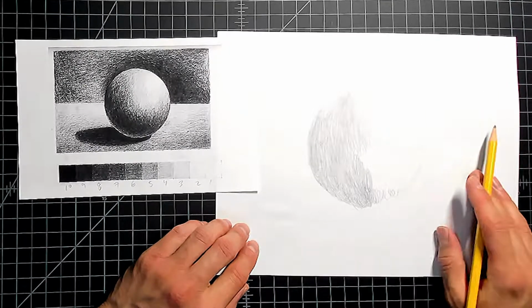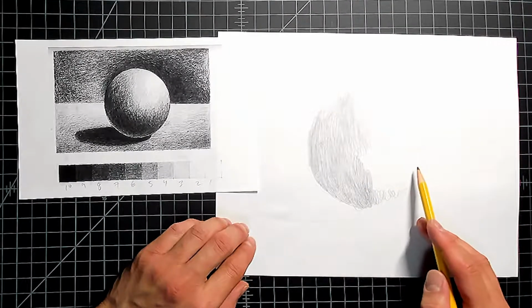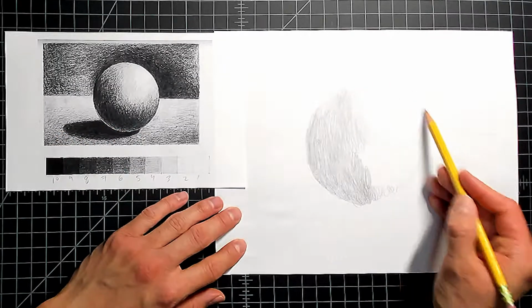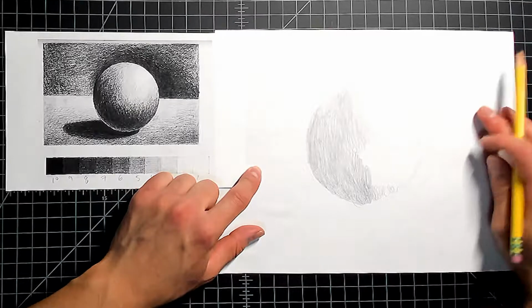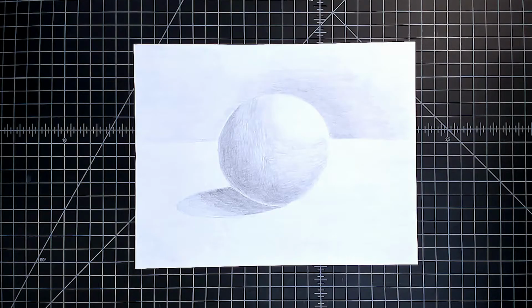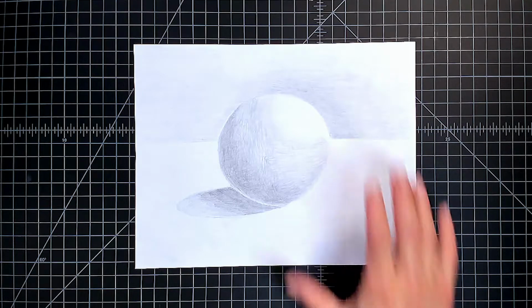So you would just keep working on this. You would keep adding some more graphite, add your shadow, maybe make it a little bit darker here on the back so that you can see where the table drops off and where the wall begins. So when you're all done blending and shading, your sphere should look something like this.